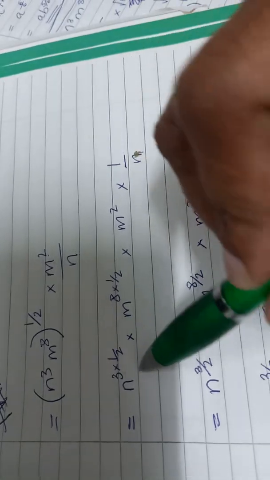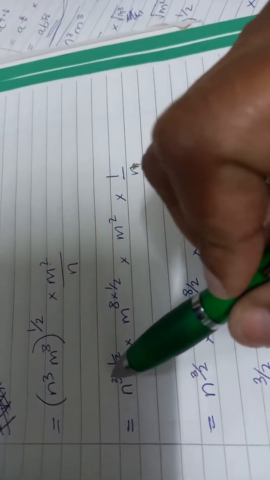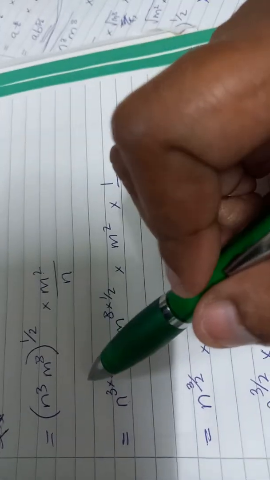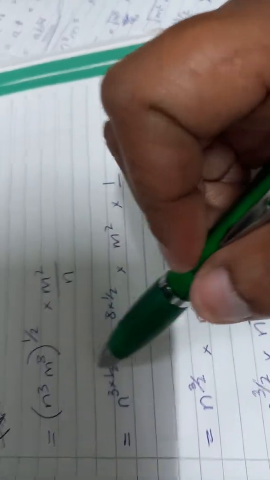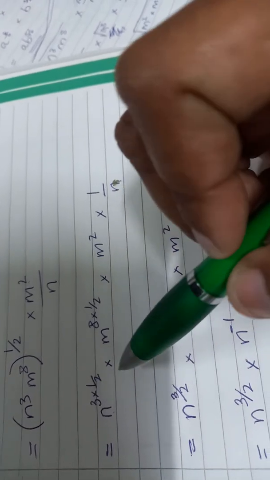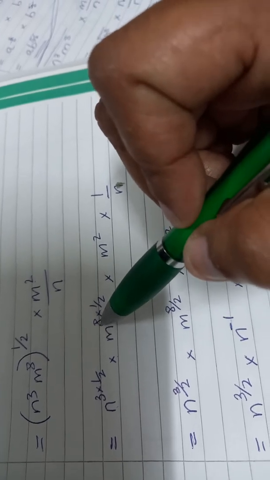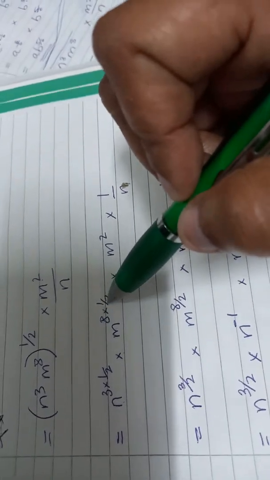So the next step I'm doing is I'm going n cubed to the power of, in a bracket like this means times, multiply. So n cubed times a half times m to the power of 8 times a half.